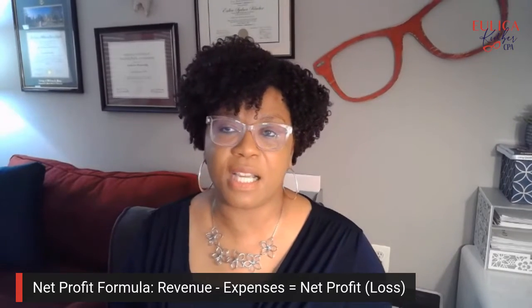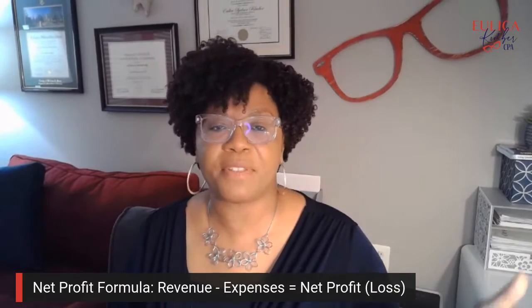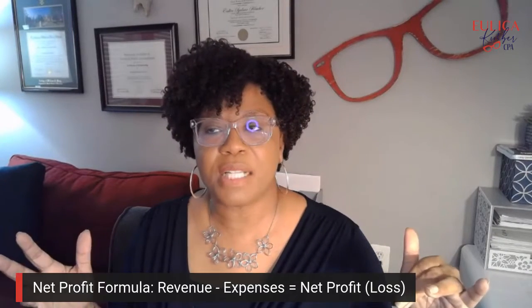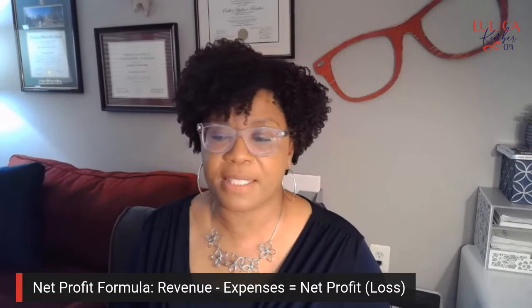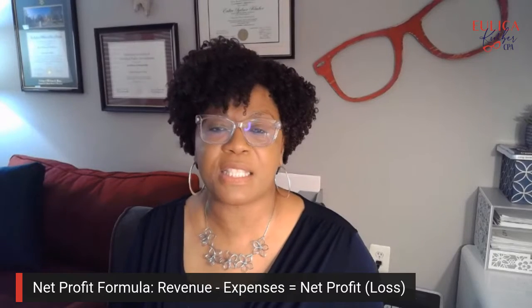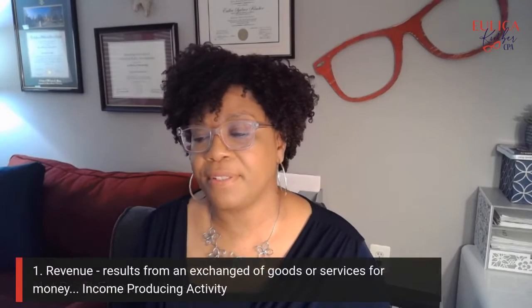So their revenue can't help them cover their expenses and help them plan for the future, so they don't see any foreseeable future as far as revenue gaining, and so they end up filing bankruptcy. But we are trying to avoid that. So revenue minus expenses equals net profit, and if those expenses are too big, then we're going to have a net loss. So let's talk about revenue first.